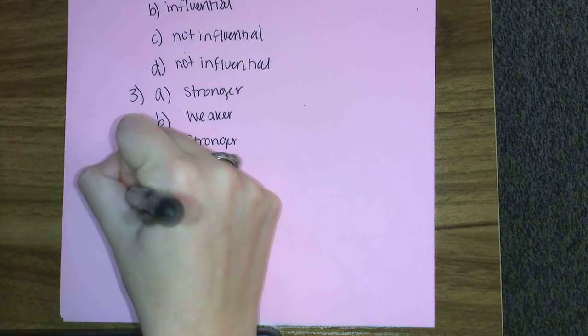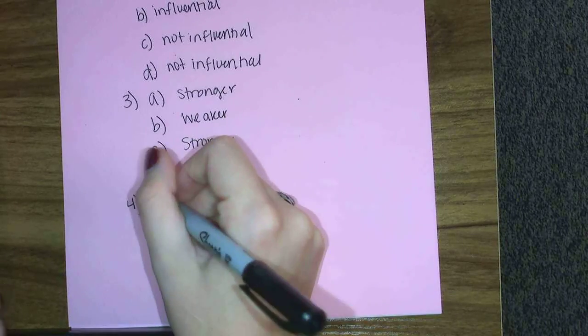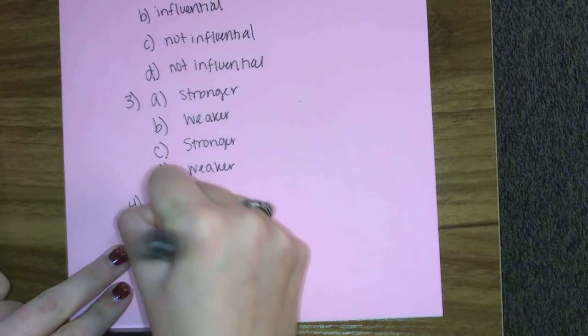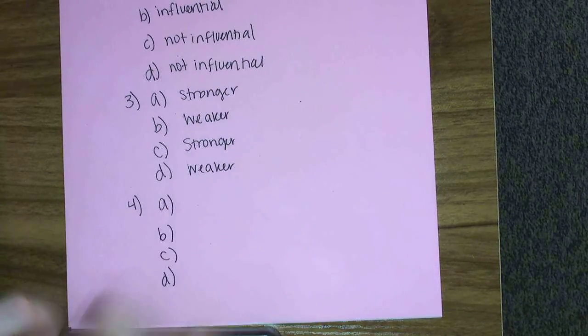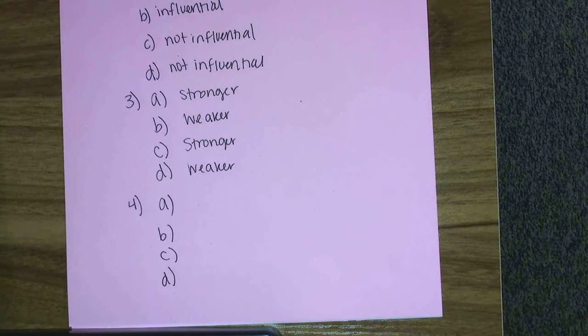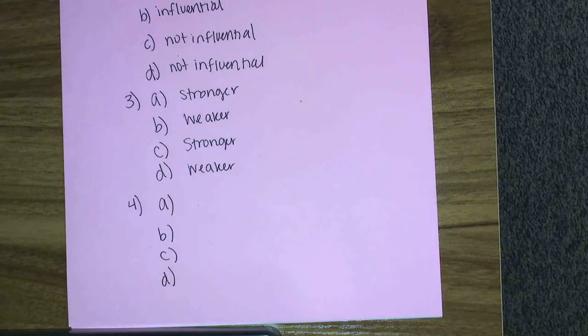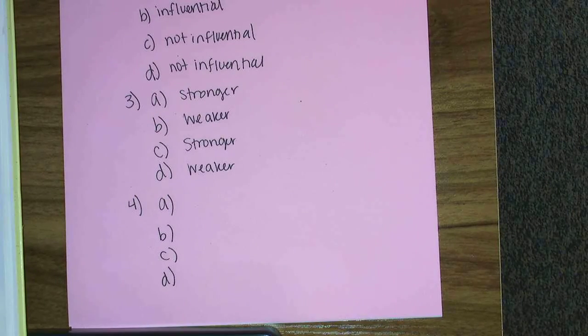All right, and then lastly for 4. Okay, if that point were removed, would the slope of the regression line increase or decrease?